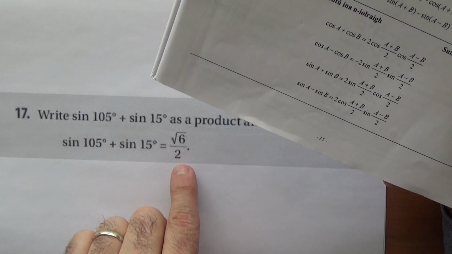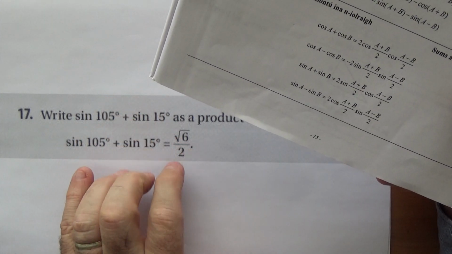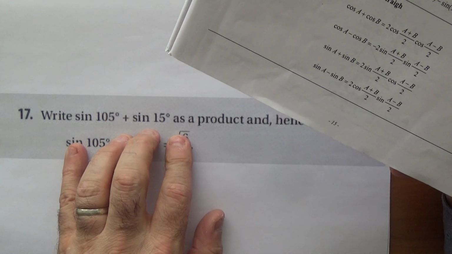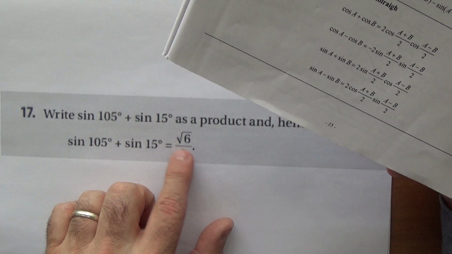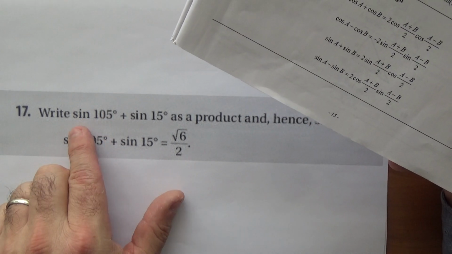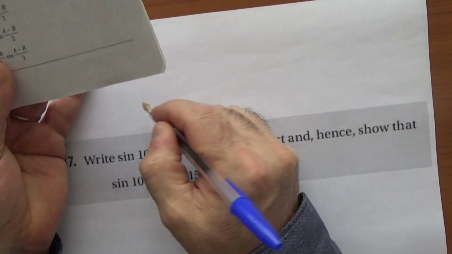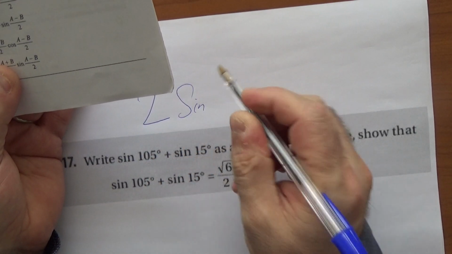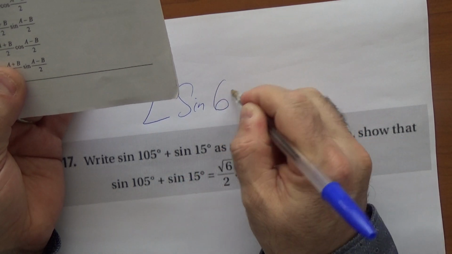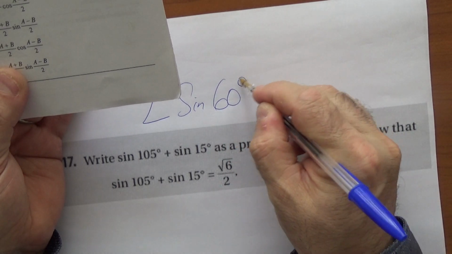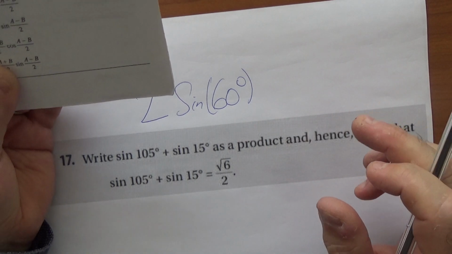Okay, so the answer is going to be root 6 over 2. Well, we'll come up with this answer. It's nice that they told us, because it'll tell us whether we're right or wrong. But either way, we would have ended up with this no matter what. So we'll kick this off as being the sum of two sines, which is the second from the bottom. And it's 2 times the sine. You add the two angles together, giving yourself 120, and divide by 2 is 60 degrees. That degree symbol is very important, by the way. Otherwise you're talking about radians, because that's the way the notation works.